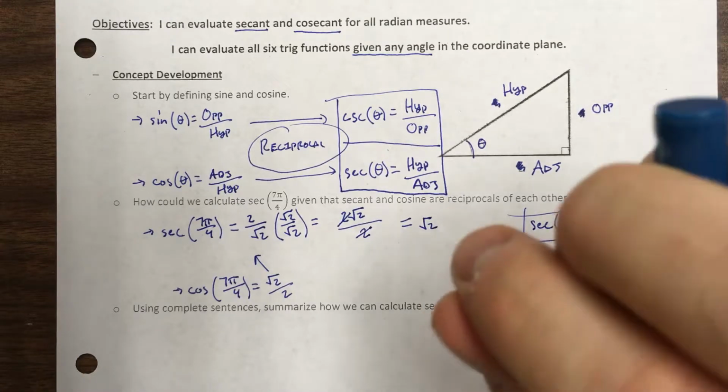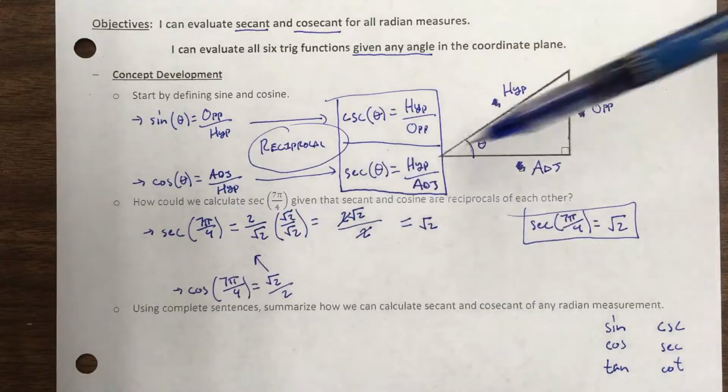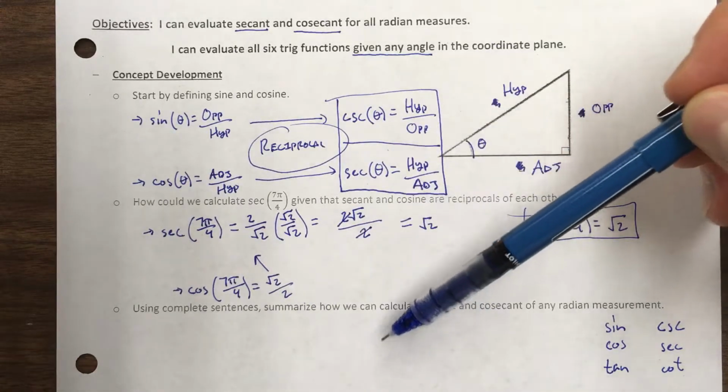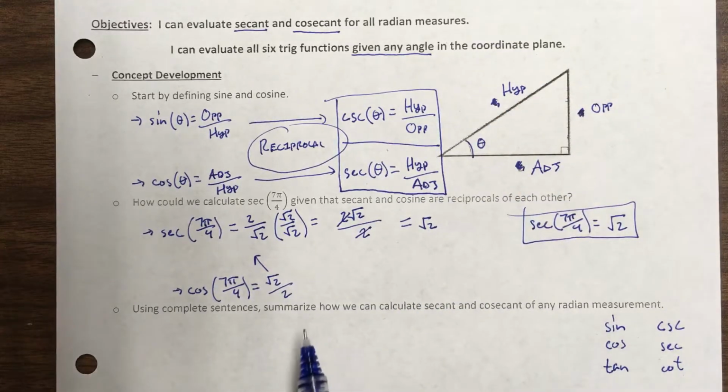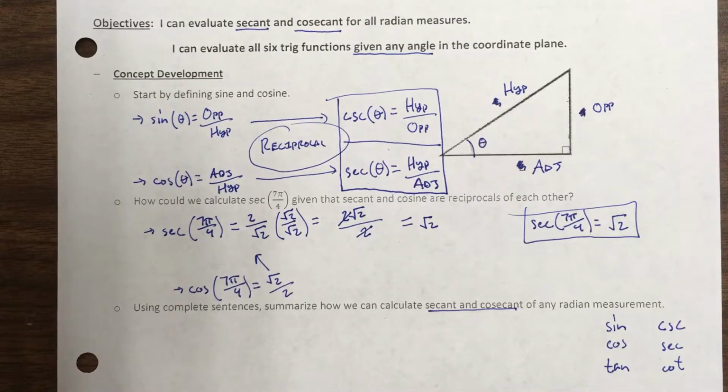Now, what I would recommend, based off of what we talked about here with secant and cosine, cosecant and sine, is to pause the video, take some time, and see if you can summarize how we can calculate secant and cosecant of any radian measure. How do we do it? How do we calculate secant and cosecant here? I would pause it, take 2 or 3 minutes to do that, because that's really going to help you understand what's happening, cement your thoughts, and that's going to stick with you longer if you do that in writing.